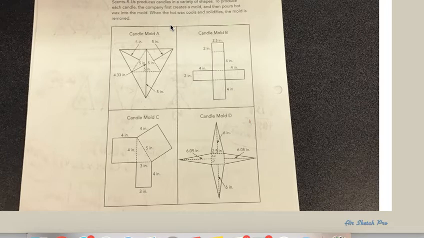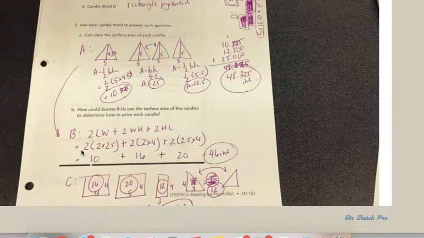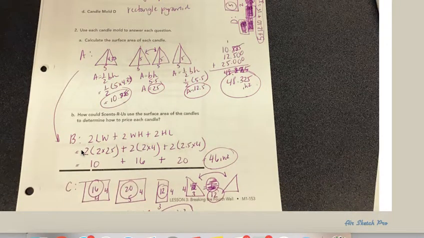So when you go to the next page, now they ask for the dimensions, or what would be the surface area of each of these. So I did A, I did B, I did C, but it looks like it's cut off also, which C's answer should be 60.